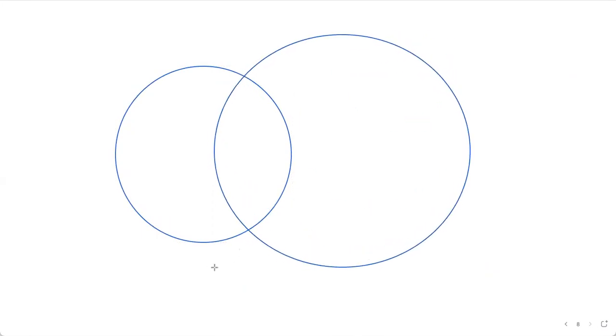Suppose you have a circle, P and Q. I'm explaining what these are. So O1 is the center of the first circle, O2 is the center of the second circle.